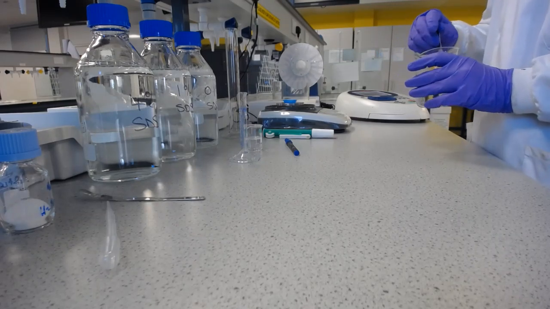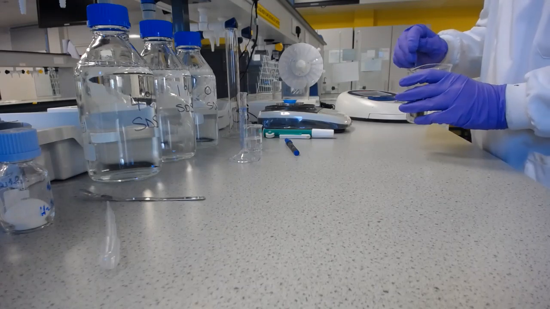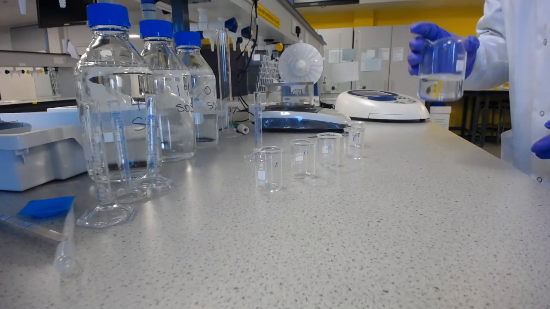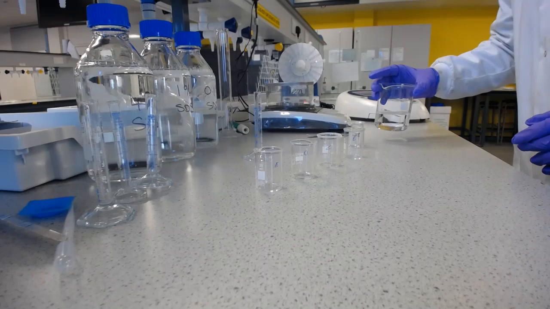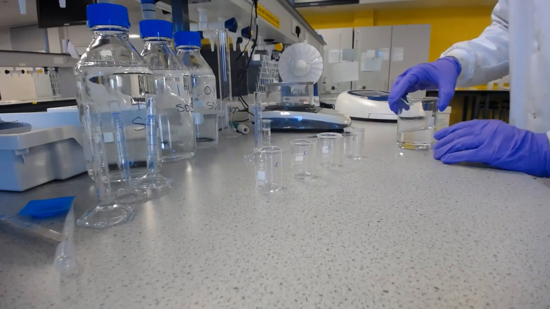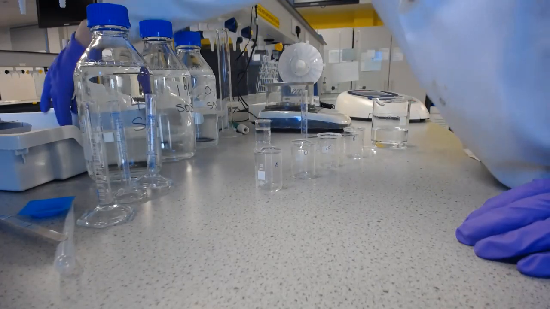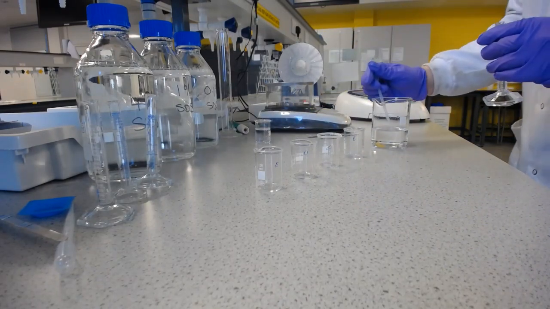Now this is going to need a little bit more stirring before it's dissolved, and so I will stop the video and restart once it's all in. The 80 milligram per litre solution is now dissolved, so we have our highest concentration of aspirin solution there. And so now I need to do my serial dilutions. So I need to measure 2.5 millilitres of this solution.